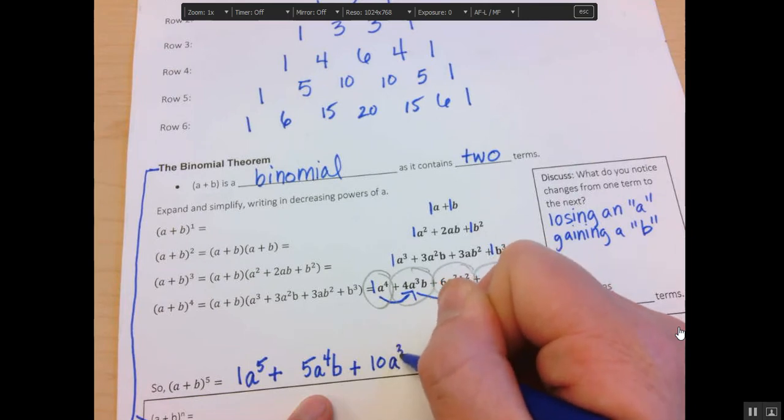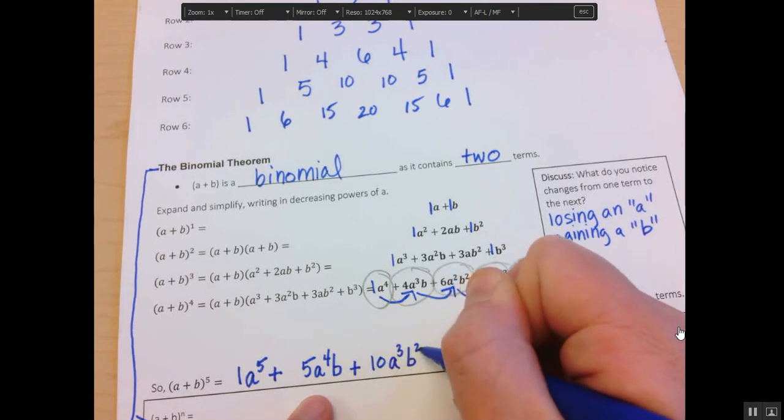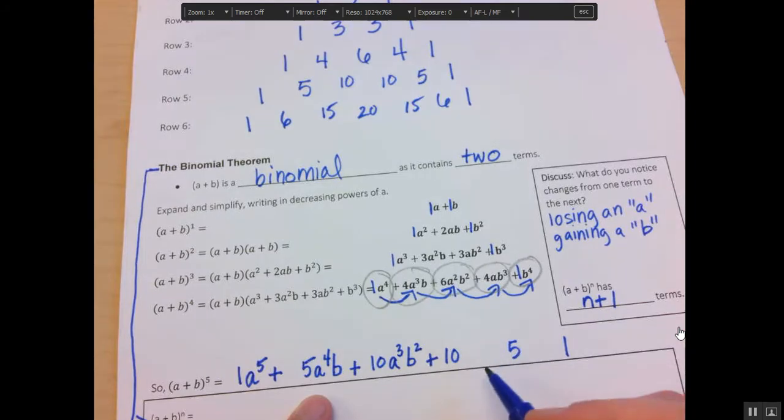10 a, okay. So Greg, go ahead and fill it in your paper. I think you got it. All right, next one, we're going to lose an a and gain a b. So what's the next one?